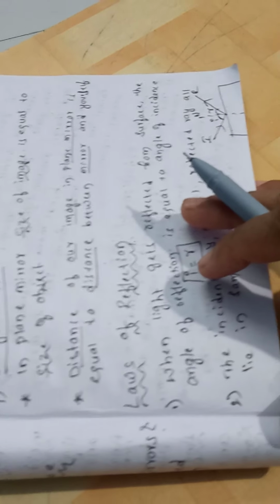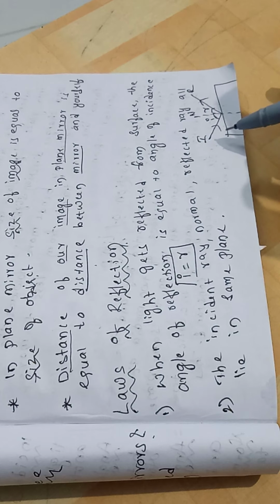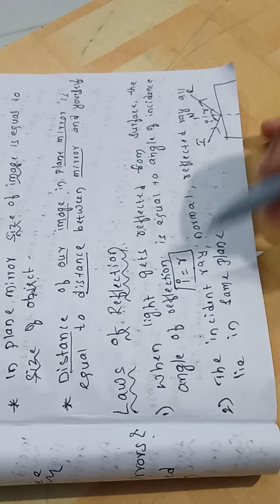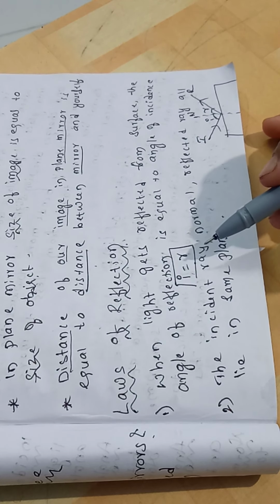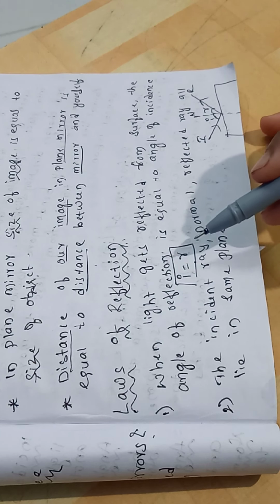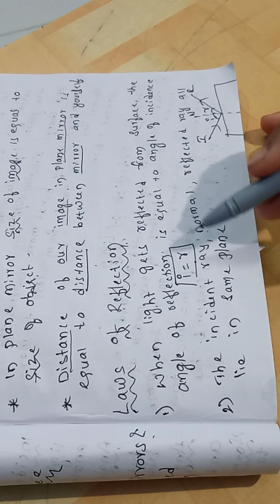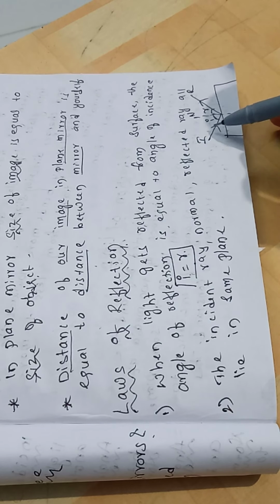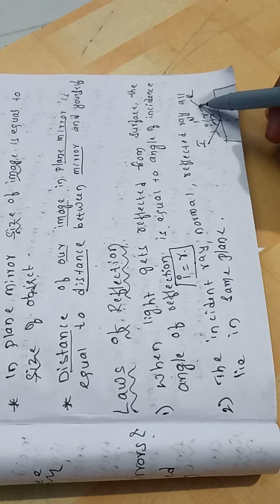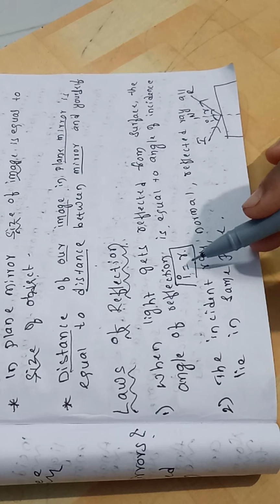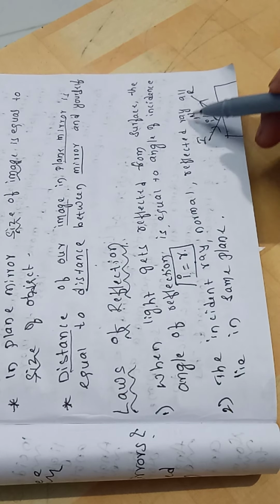Do you know about the laws of reflection? The first law says that angle of incidence is equal to angle of reflection. Why is it happening? Because light every time tries to choose the shortest path, that particular path which takes the least time to travel. So only I will be equal to R. This is the first law. What is the second law? The incident ray, reflected ray and normal lie in the same plane. One is I equal to R, and the other is that the incident ray, reflected ray and normal lie in the same plane.